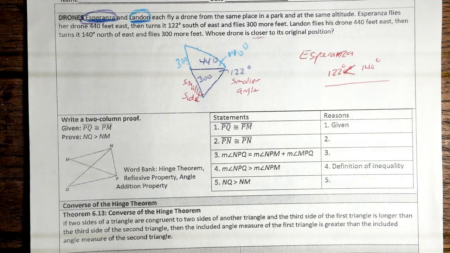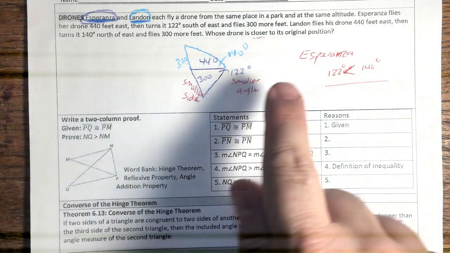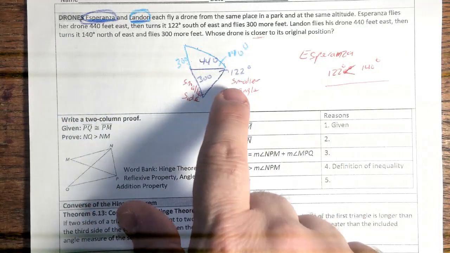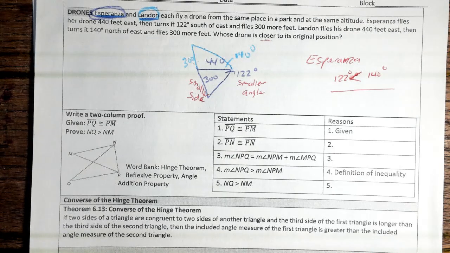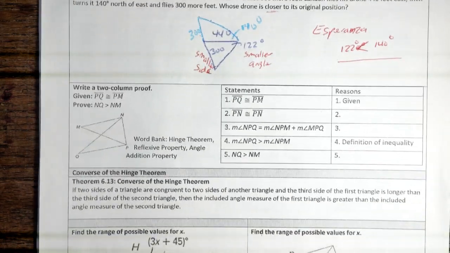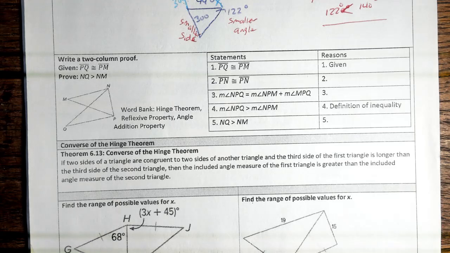Okay, let's see. Make sure, just a second. So 122. Yeah, okay. Just making sure. All right, write a 2-column proof. Again, page 17. I'll just scooch this up just a hair. We have the word bank over here. Should go pretty easy. So write a 2-column proof.